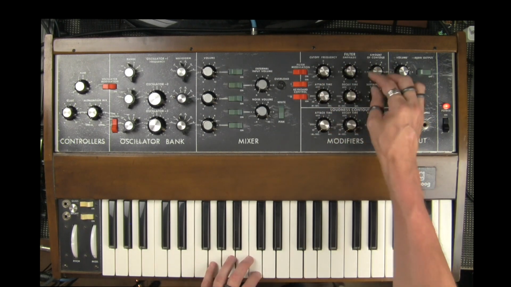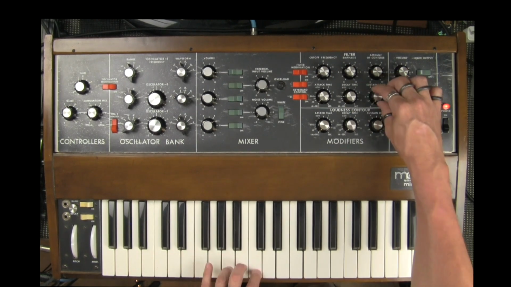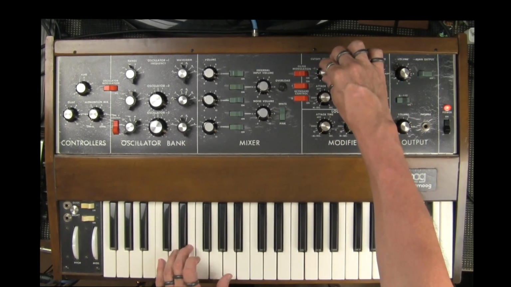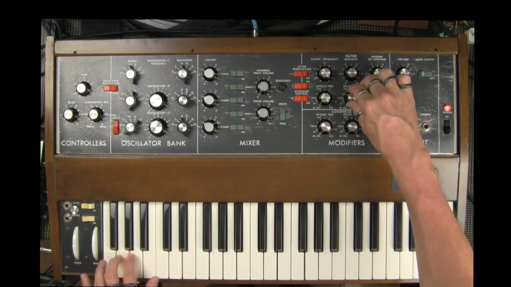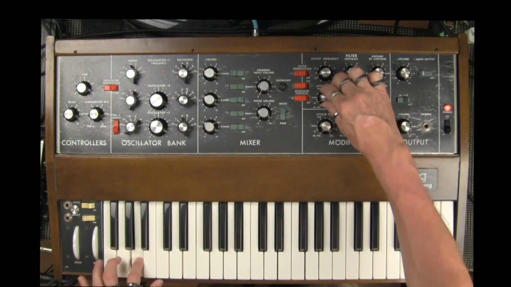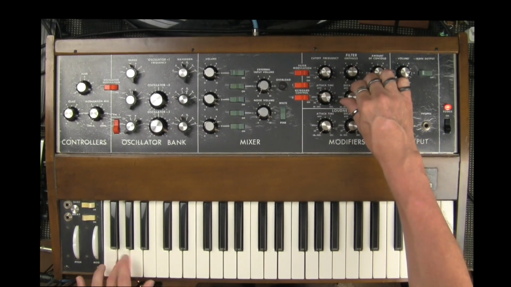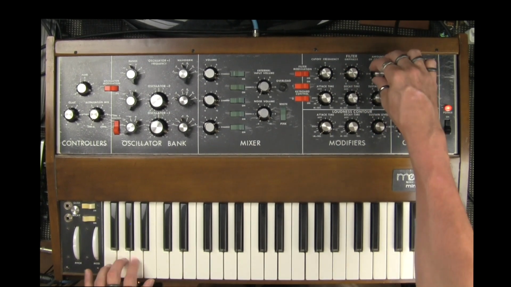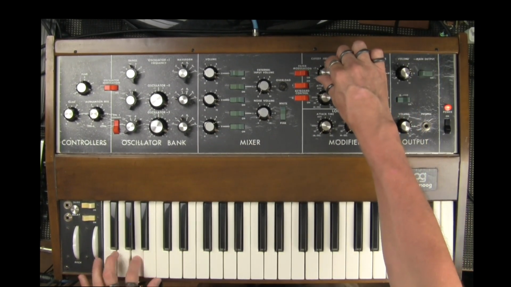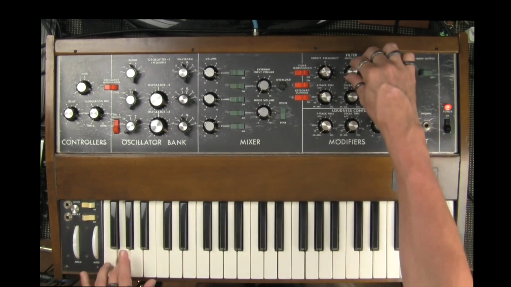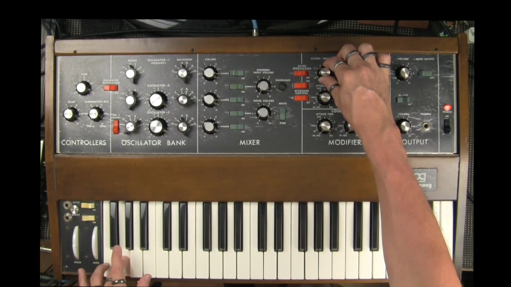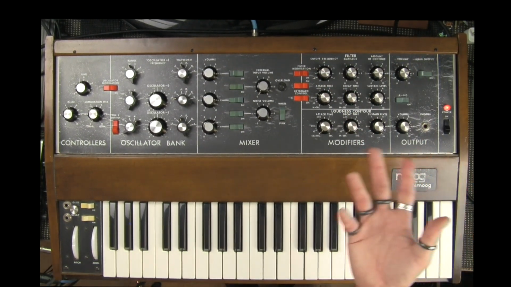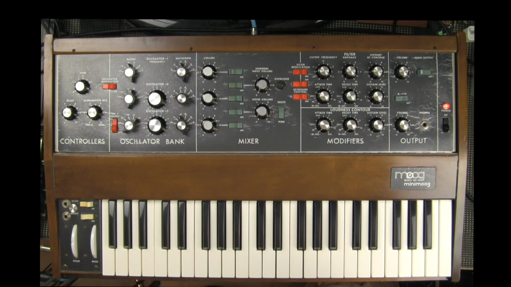And of course, you can do things like get these traditional outcomes. And that is the relative simplicity of the magic of the Minimoog filter.